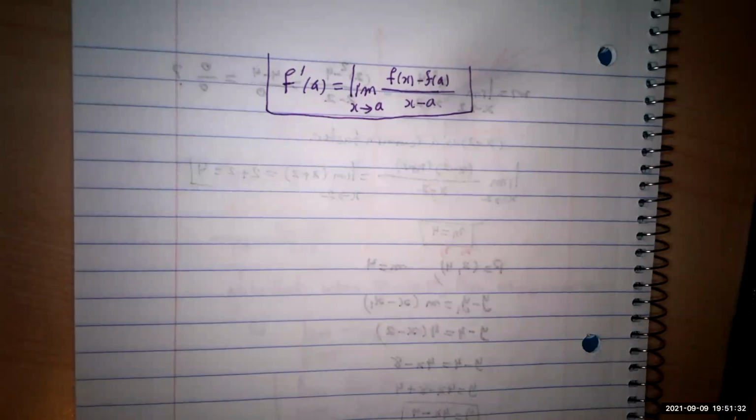Now, if you can do this for all the points, all the values in the domain of the function, you say, oh, the function is differentiable on its domain.